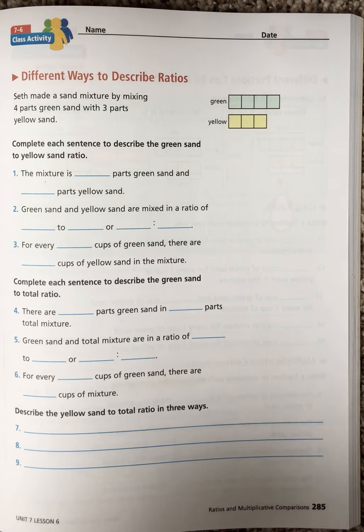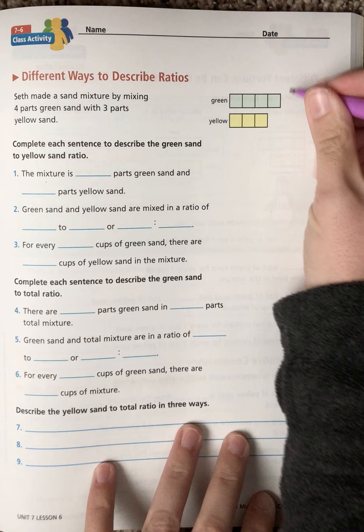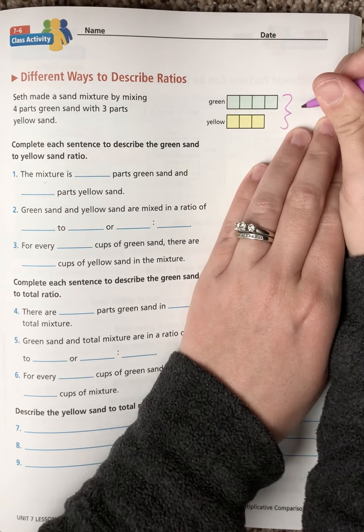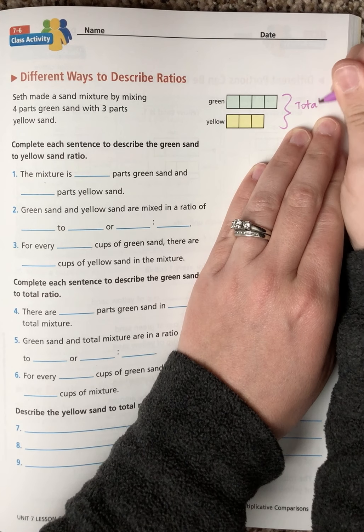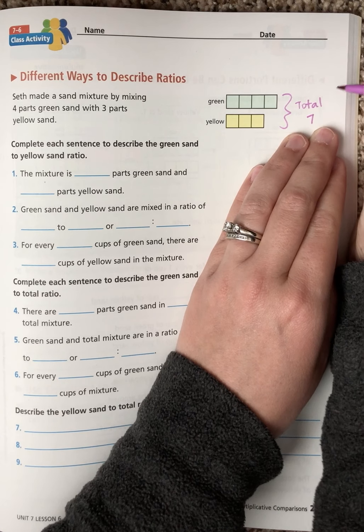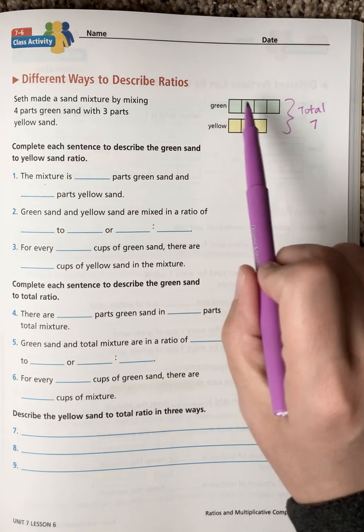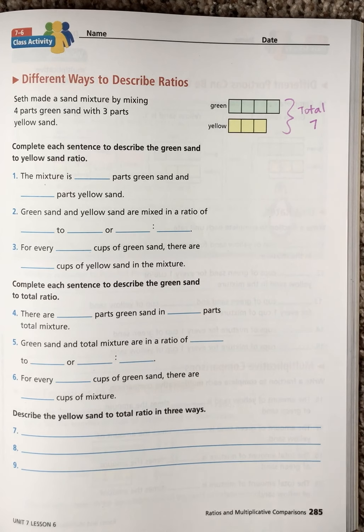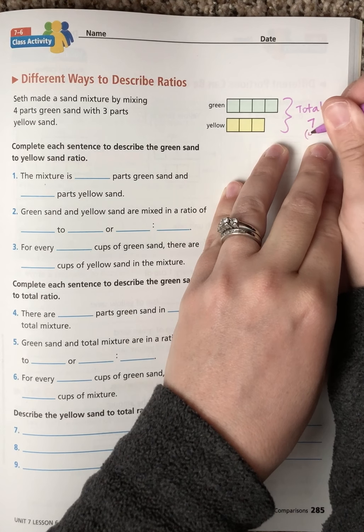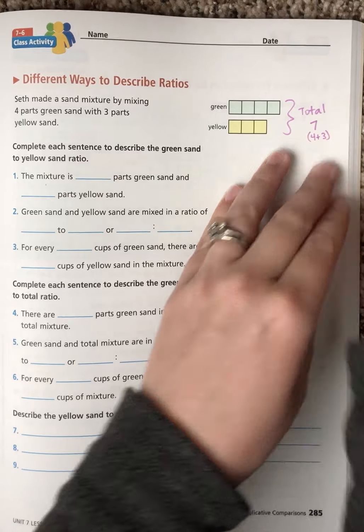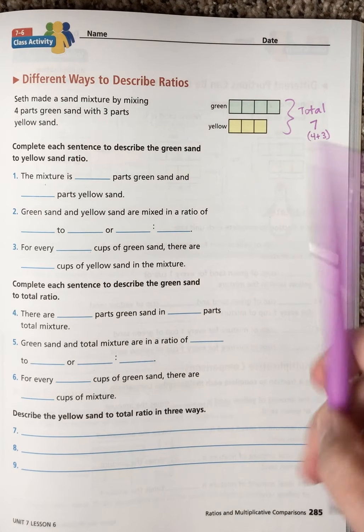And by the way, just like in our last lesson, I think it would be good to note, what is the total mixture of sand here? How many parts? It's going to be 7 parts, because you can count the total. There's 4 parts green and 3 parts yellow, so that 7 is made up of 4 plus 3. That's going to come into play a little bit later.